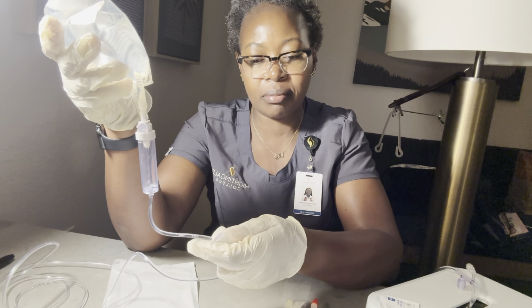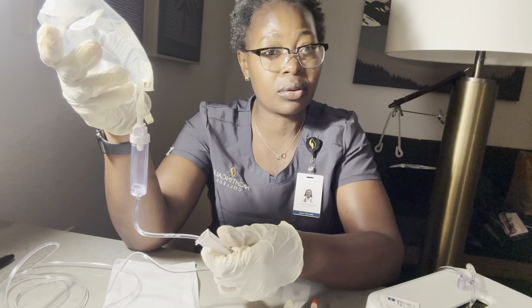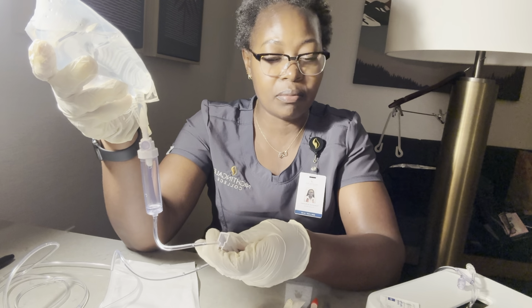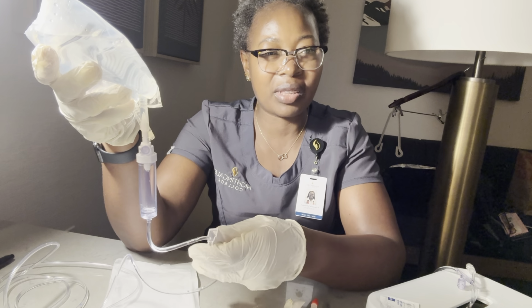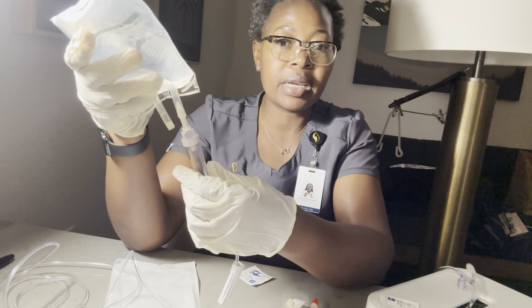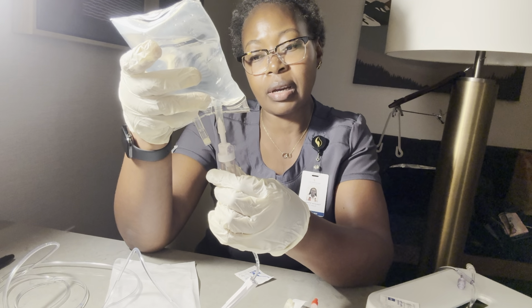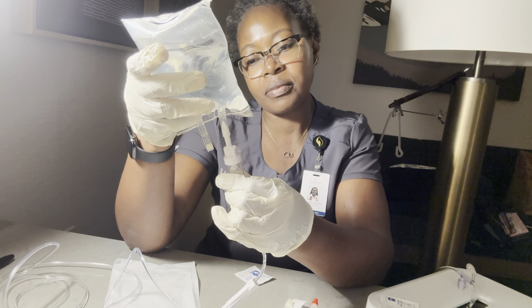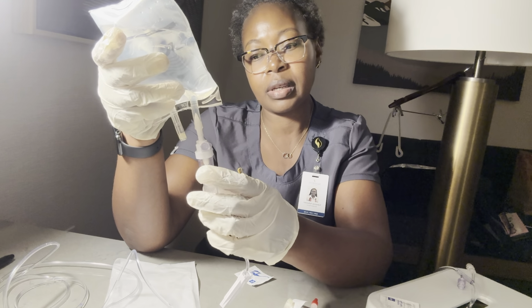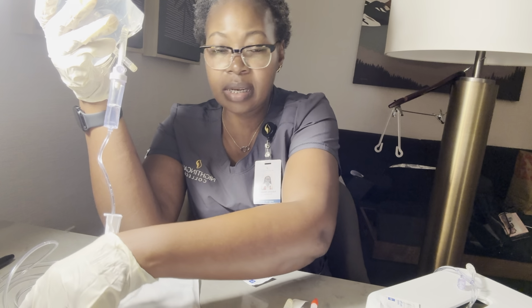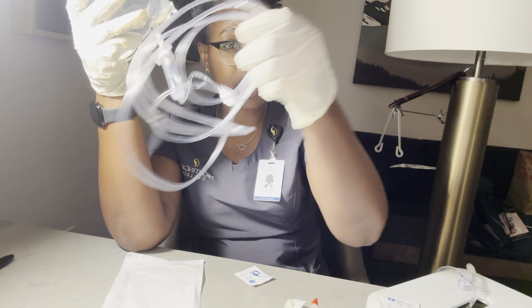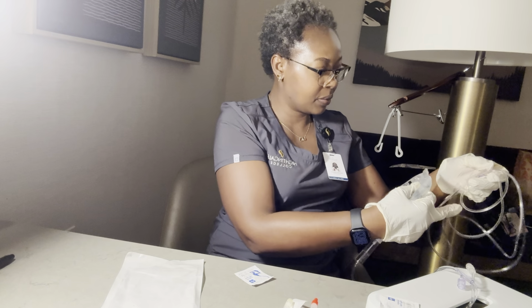I'll make sure that my clamp is closed before the drip starts running down. So I'll go ahead and fill the drip chamber halfway full, and that is it. I'll then prime my tubing to make sure that there's no air trapped.